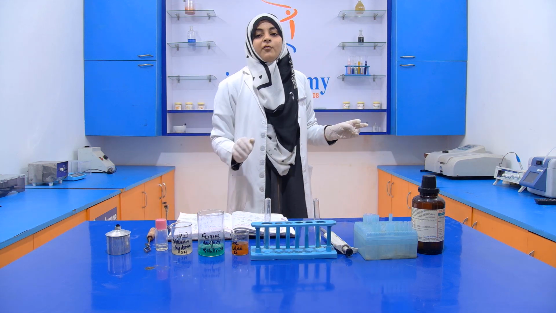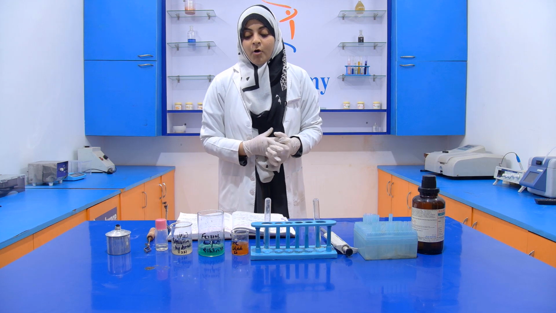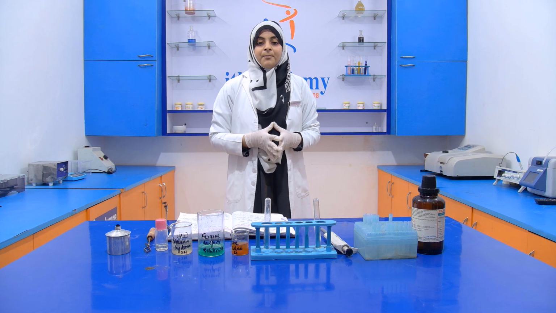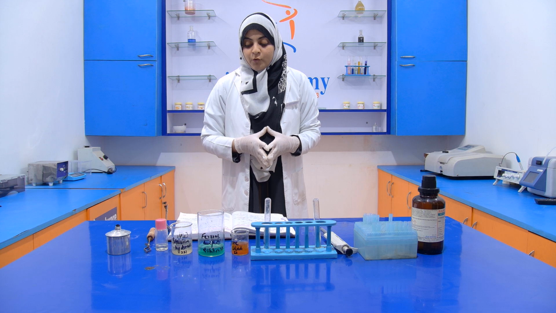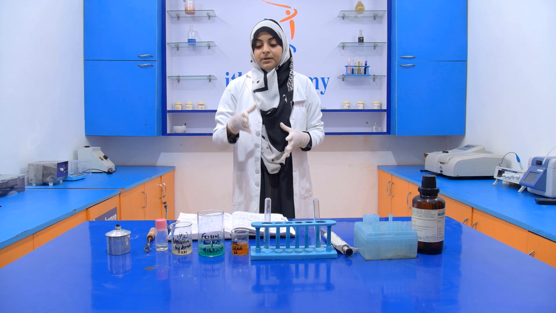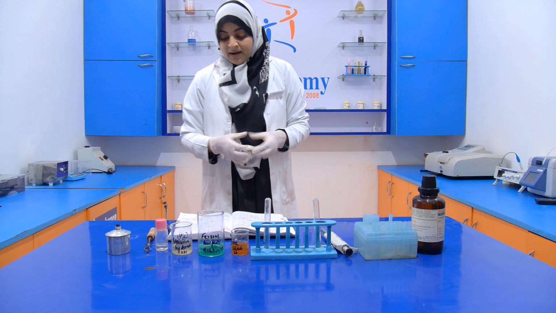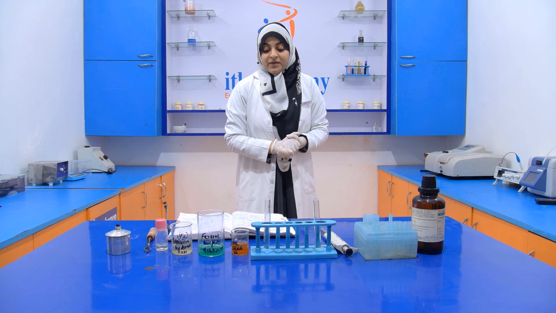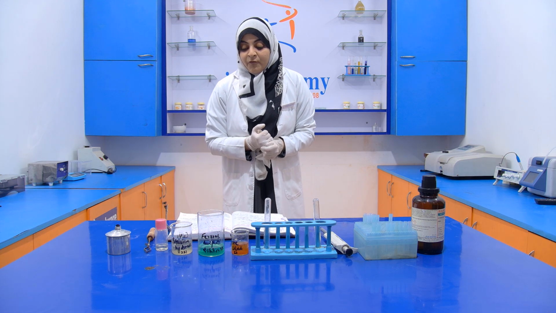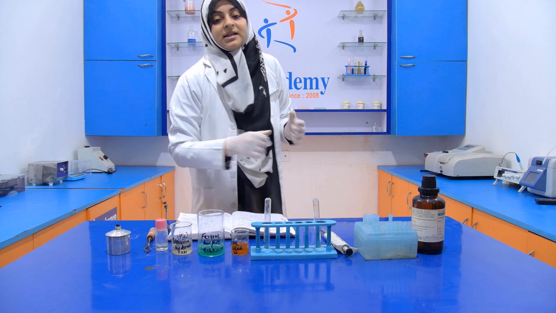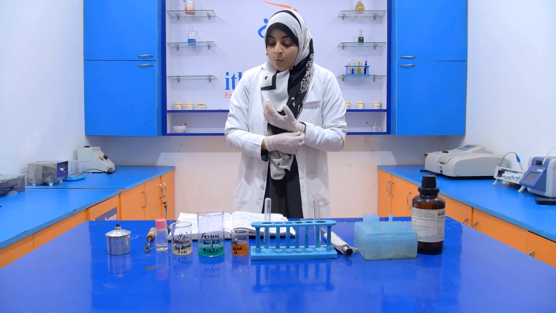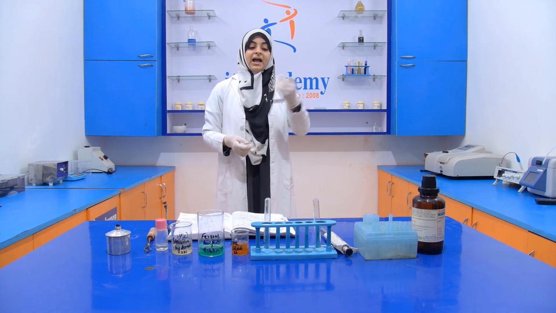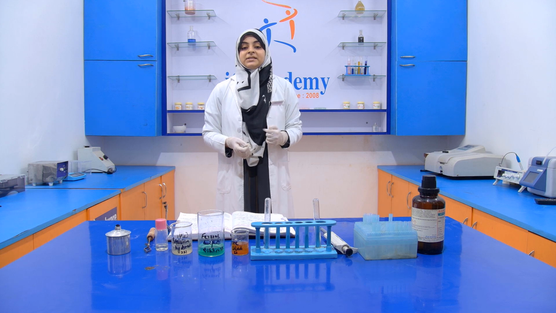Now what we have to do is take 3 ml of the sample, and into it add 1 ml of potassium hydroxide. Then we heat it. After heating, we add a few drops of this ferrous sulfate solution, and we acidify it with a few drops of concentrated HCl.